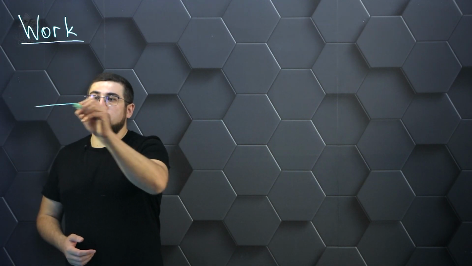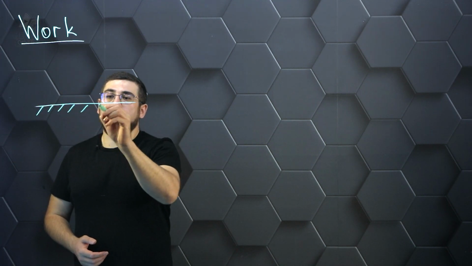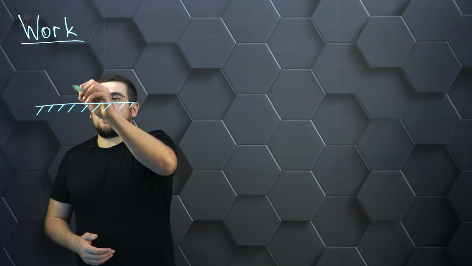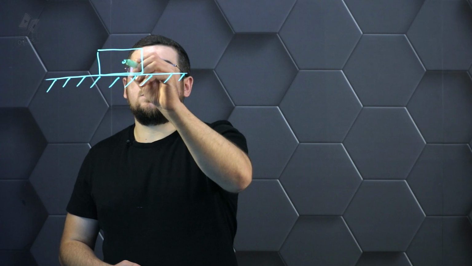So let's use an example to show what this situation looks like, because there can be many such cases, and depending on how the force acts in relation to the direction of movement, you can talk differently about the work being done. So in the first case, we can consider a situation where a certain force acts on a body.